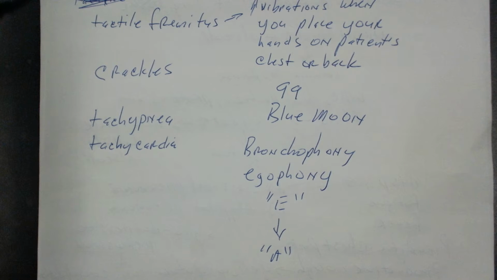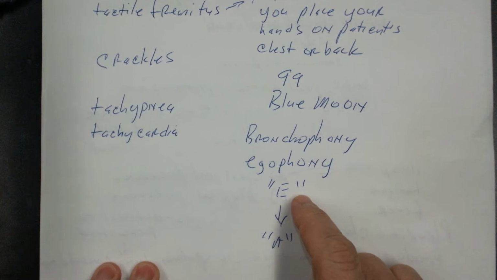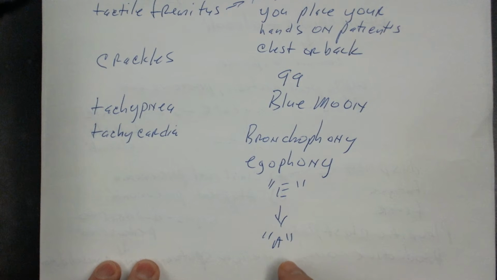With increased resonance in the area with consolidation, when the patient is asked to say the letter E with your stethoscope on the chest wall, it will sound like A. Instead of E, it will sound like A. And if you have your stethoscope nearby, go ahead, put it in your ears and listen to your chest while you say E. Go ahead, E. E. Do you hear it?